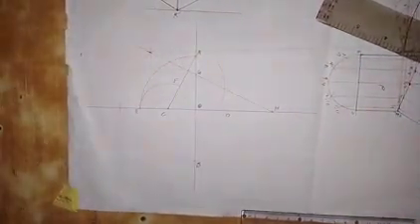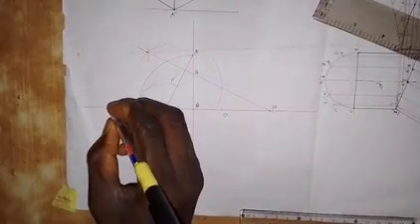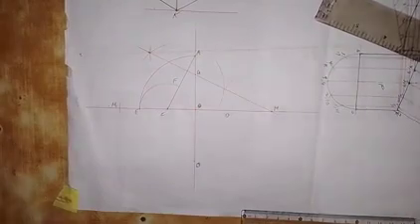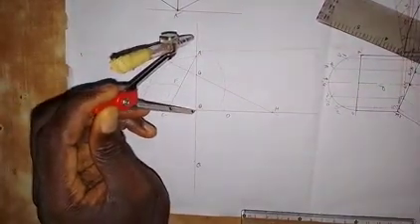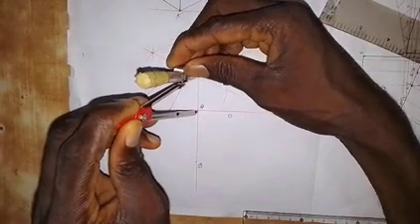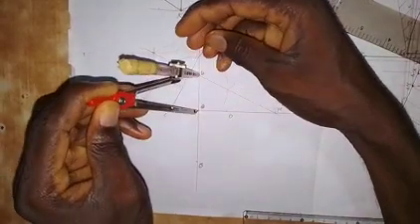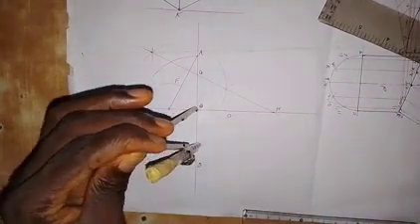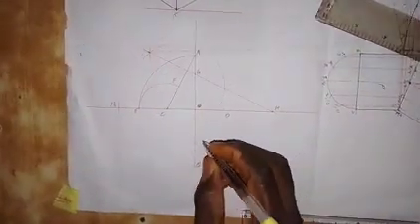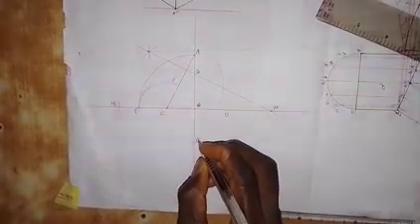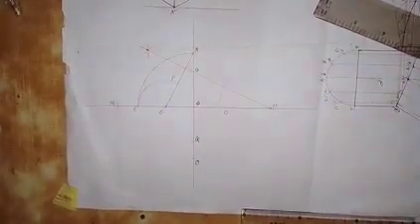This is another H, and I'll call it H1. Then with the pinpoint of my compass at point O, I extend it to G and make an arc down here. This point is G1. So we have this.